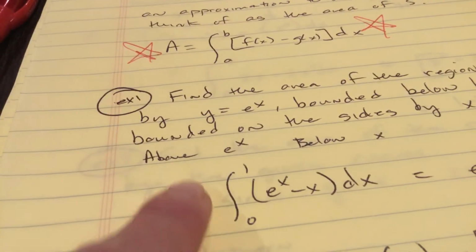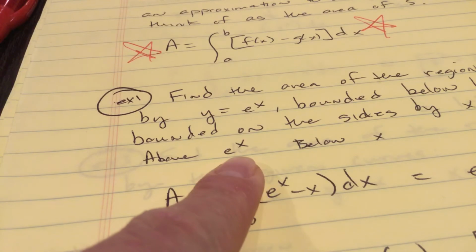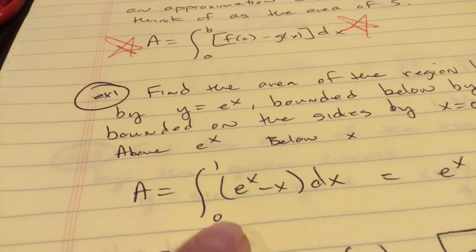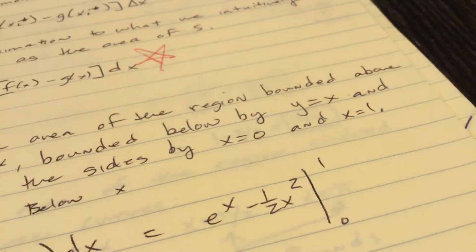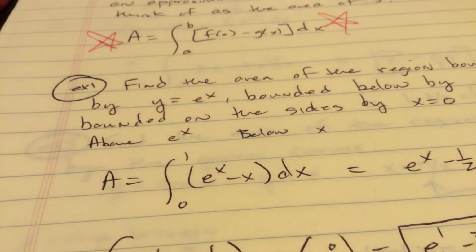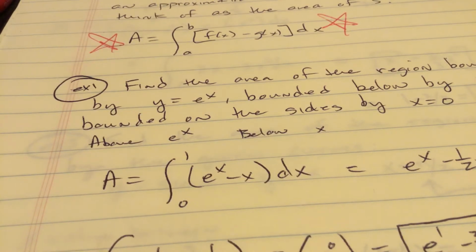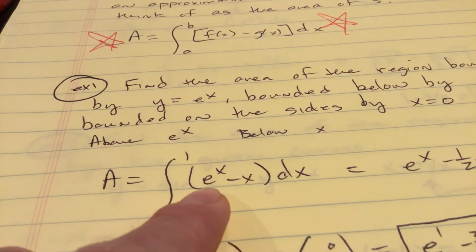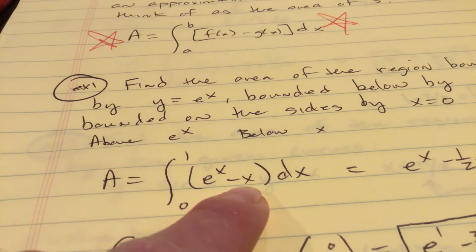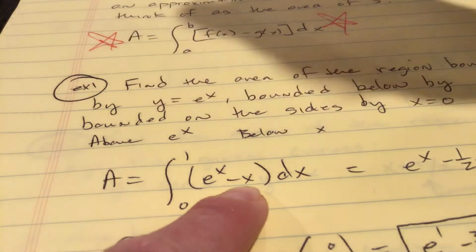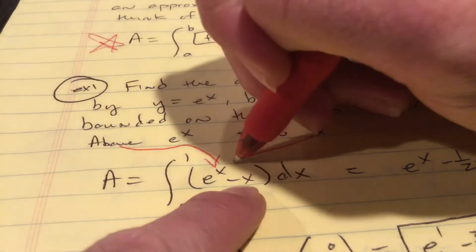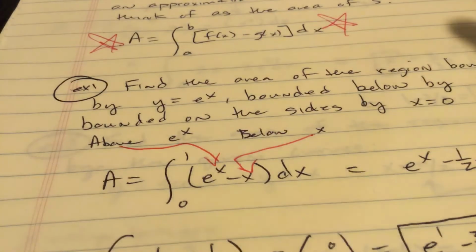So I've told you it's bounded above by e to the x, bounded below by y equals x, so the area would be the integral from 0 to 1. Why 0 to 1? Because it's bounded on the left by 0 and on the right by 1. E to the x minus x, bounded above by e to the x, minus bounded below by x. Again, bounded above, that would be y top. Bounded below, that would be y bottom. Cool.